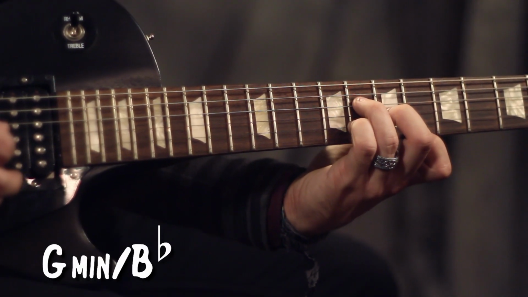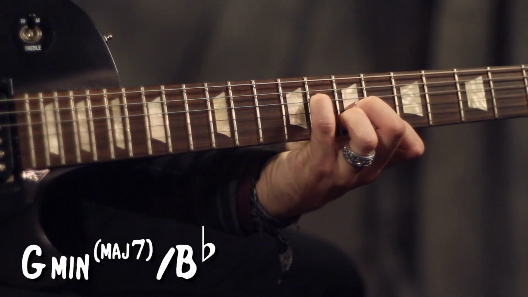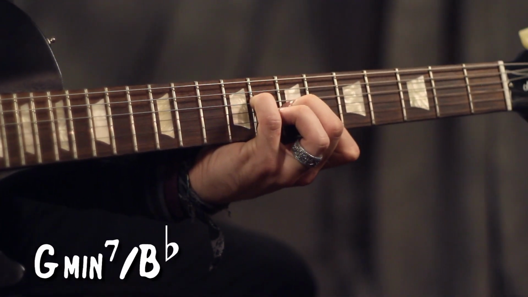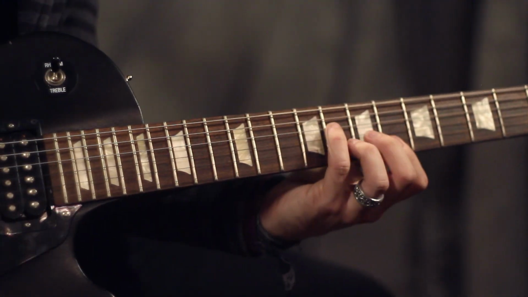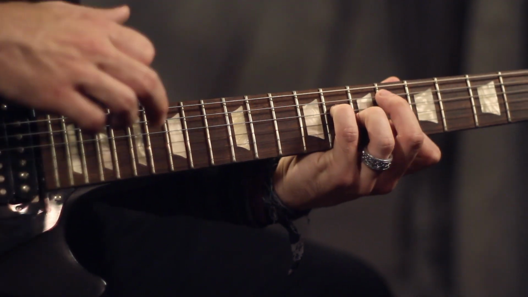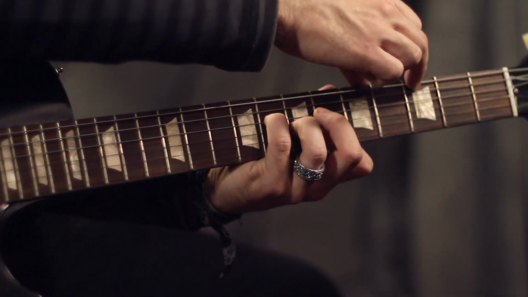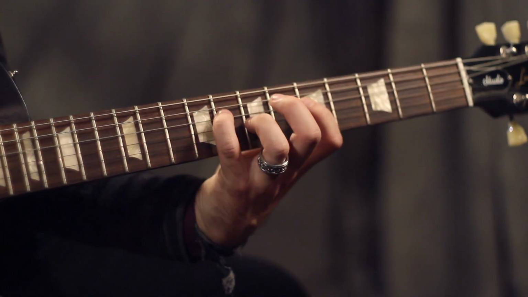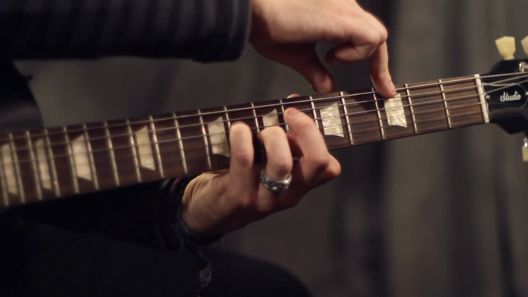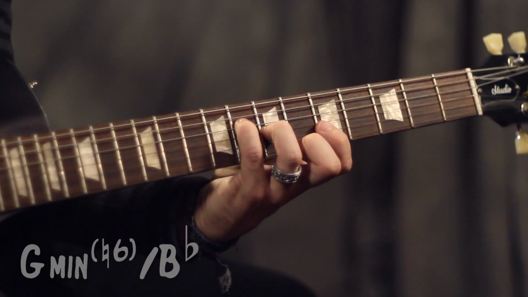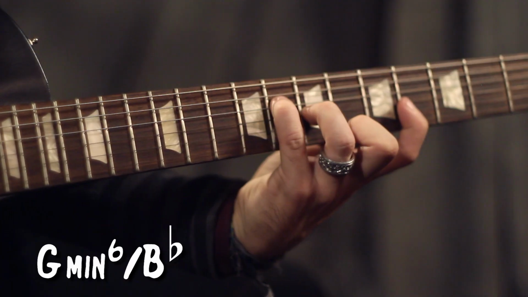Minor with the third in the bass. Minor major 7 with the third in the bass. Minor 7 with the third in the bass, which is really, because of the way it's voiced, looks just like a major chord. But that's still what it is. If you were playing this over this chord, which is what it's implying, you've got the third in the bass, and so even though you can't hear the bass note, if a bass player was playing that, that would be the chord that you're playing. Minor natural 6, minor 6.